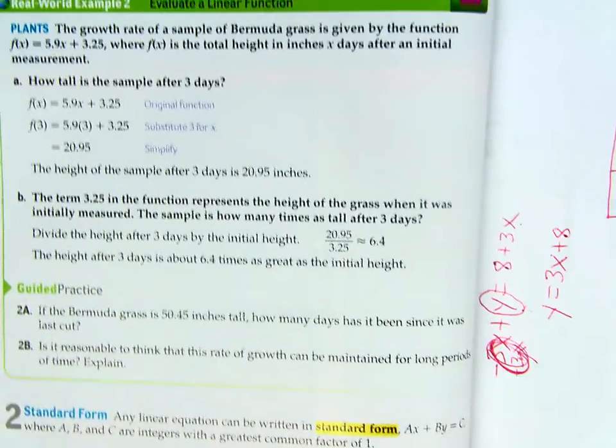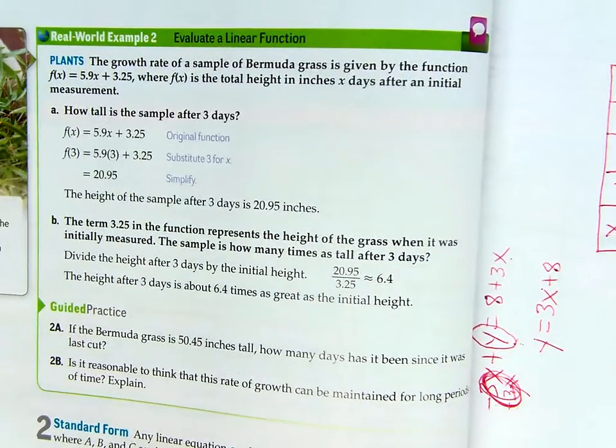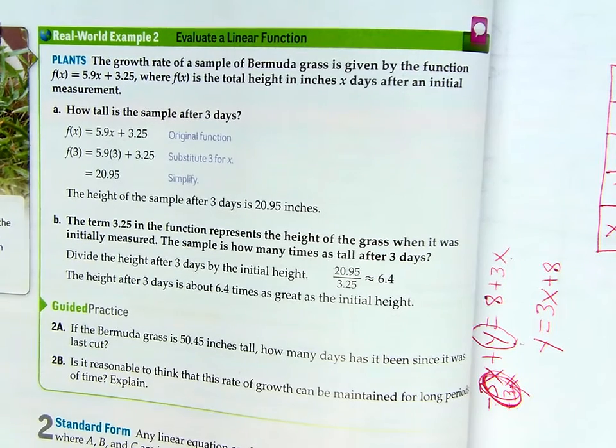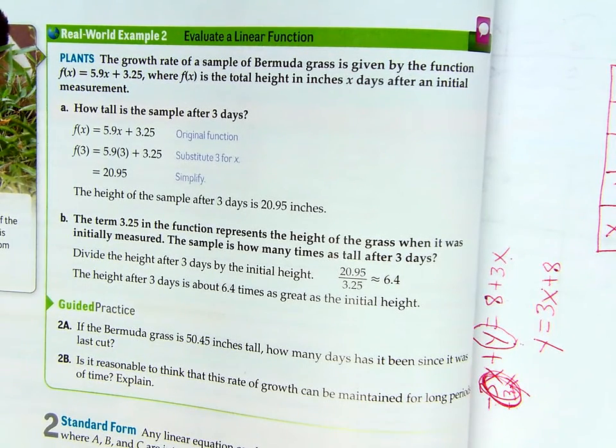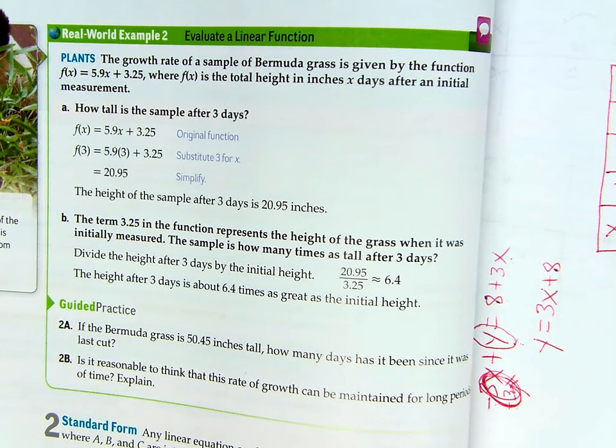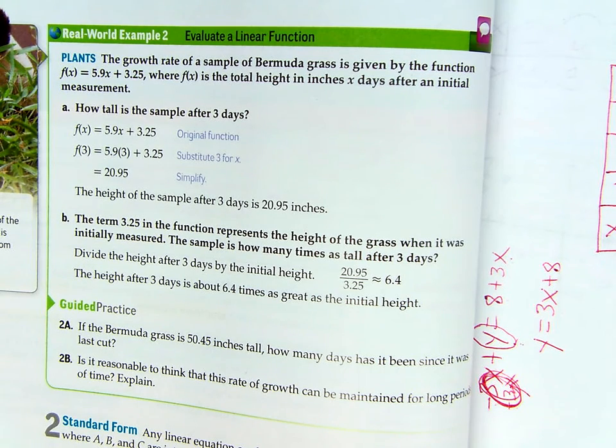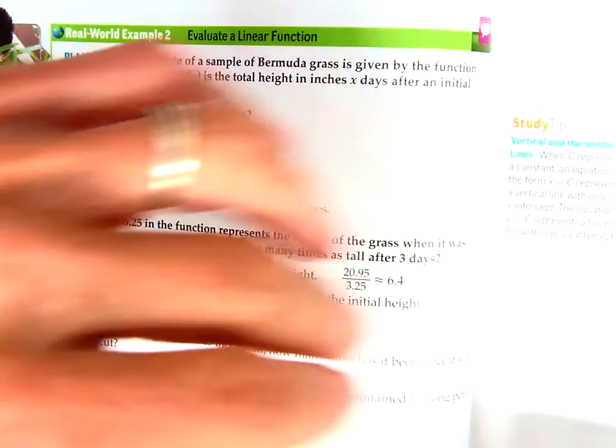Evaluate a linear function. Despite all the reading that we have to do in these cases, here's what happens. They give us a function and they tell us the number to put into x. That's evaluating a linear function.